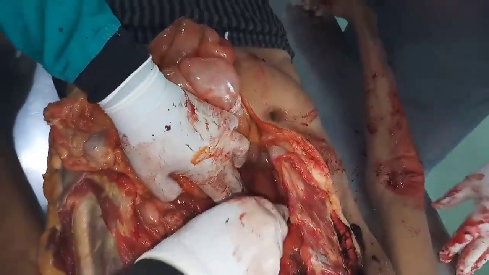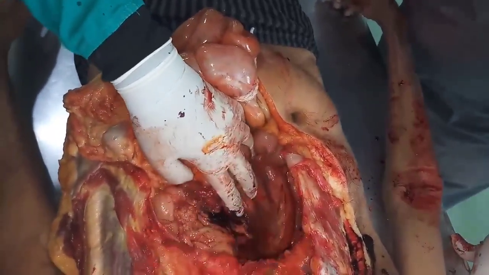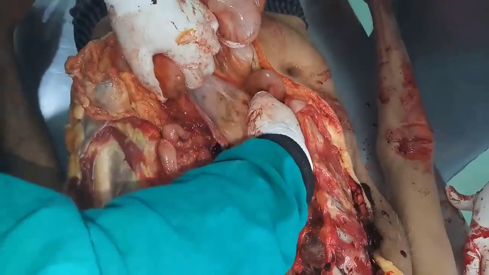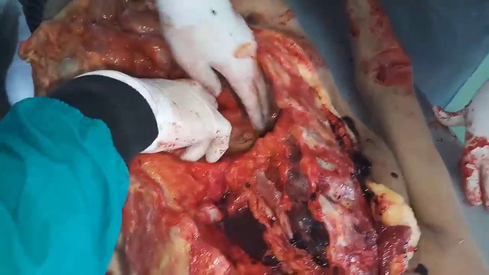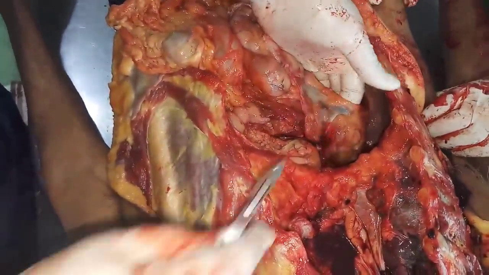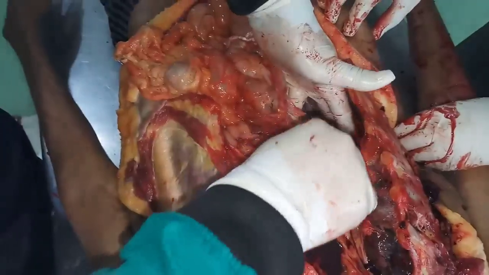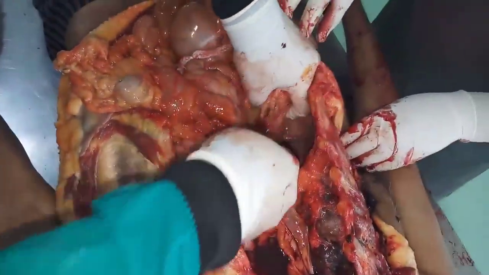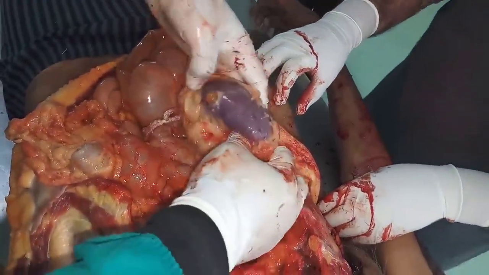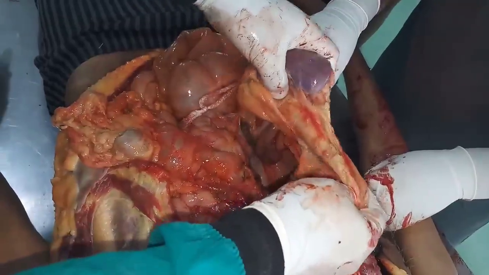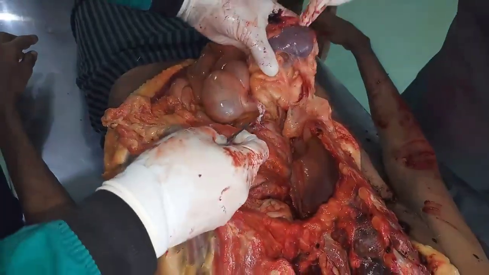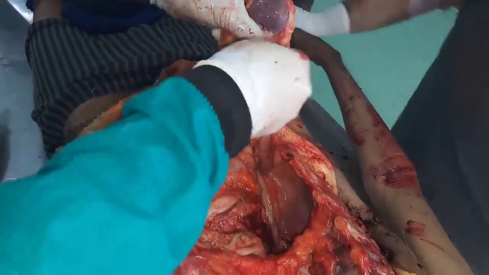See kidneys. I'm just giving an incision in the retroperitoneal area and trying to find out the kidneys. So these kidneys are there. So you can see the kidney, some cysts over the surface of the kidney. Multiple small cysts are also there on the surface.